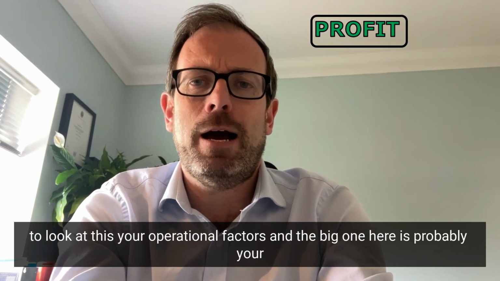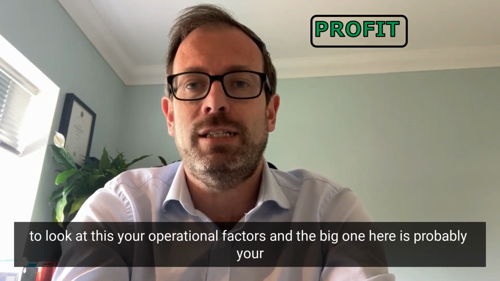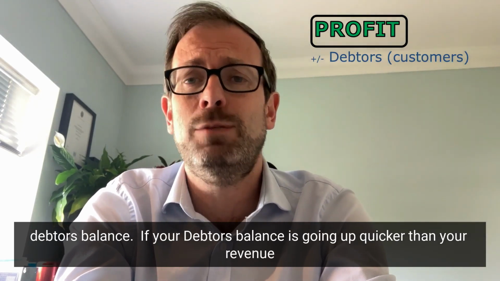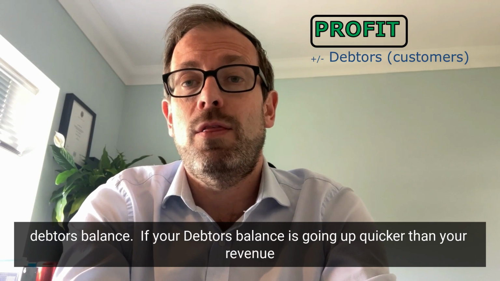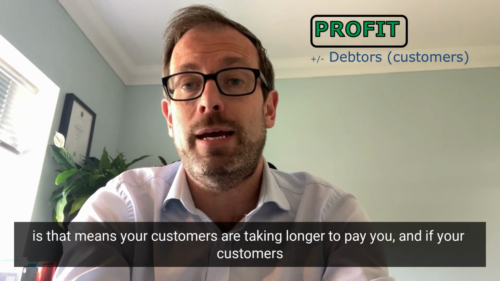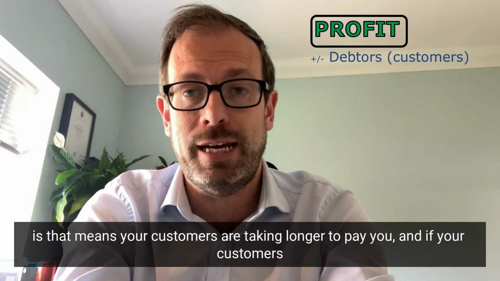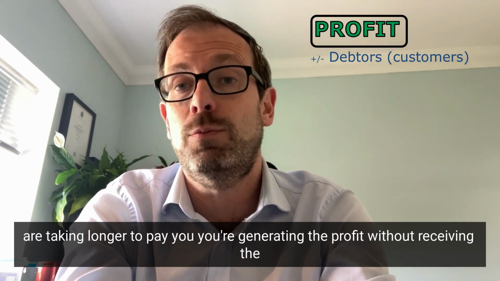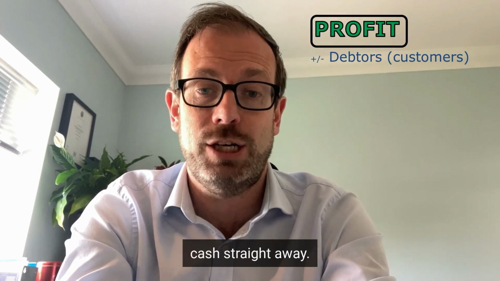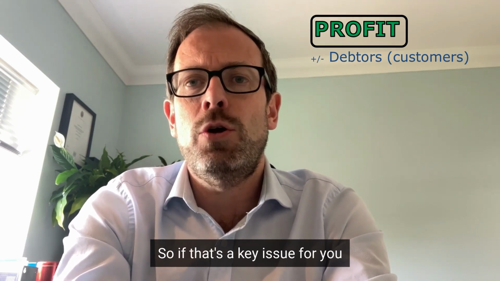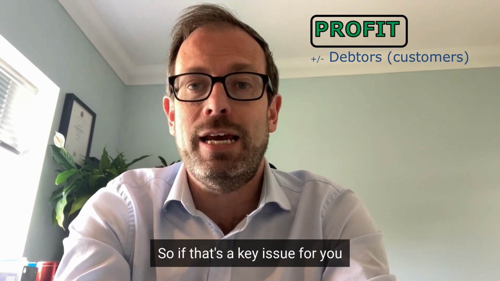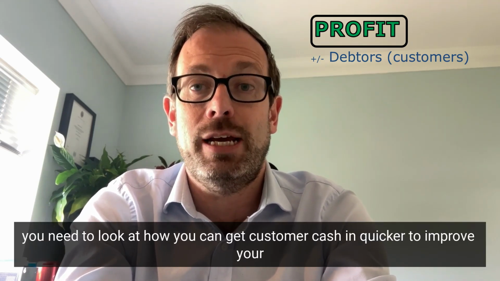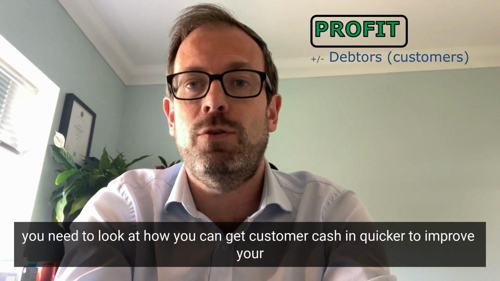So the first thing to look at is your operational factors. The big one here is probably your debtors balance. If your debtors balance is going up quicker than your revenue is, that means your customers are taking longer to pay you. You're generating the profits without receiving the cash straight away. So if that's a key issue for you, you need to look at how you can get customer cash in quicker to improve your cash position.